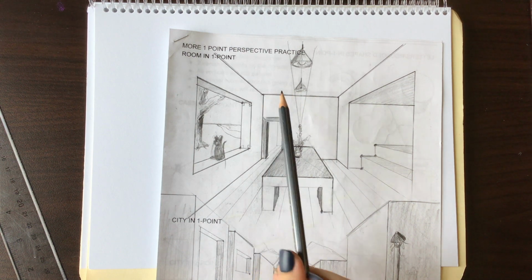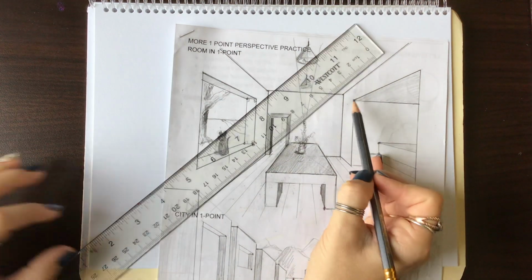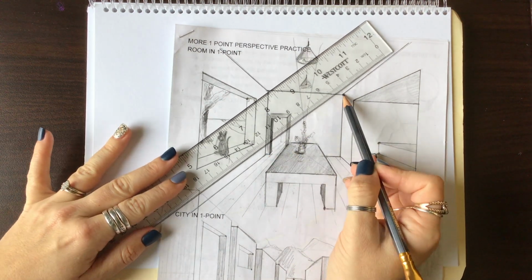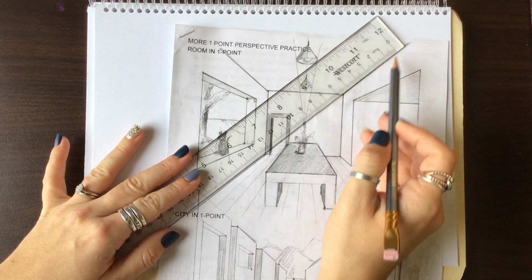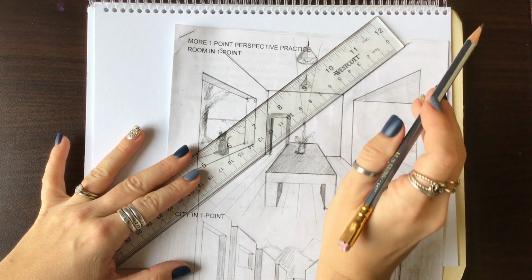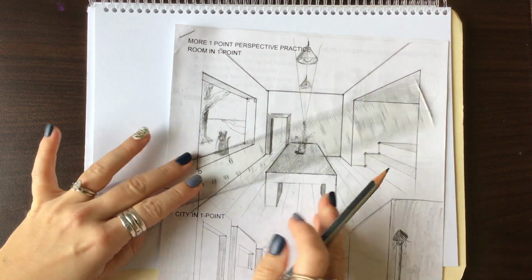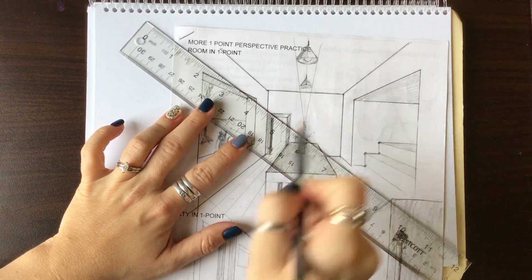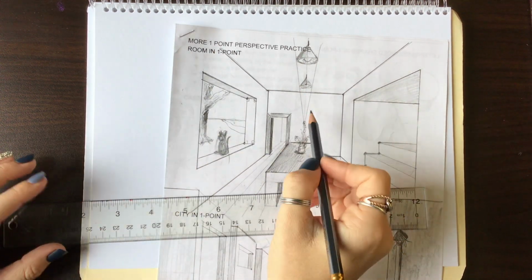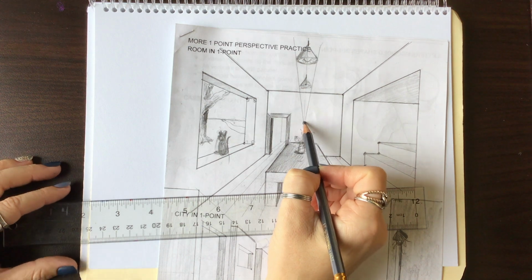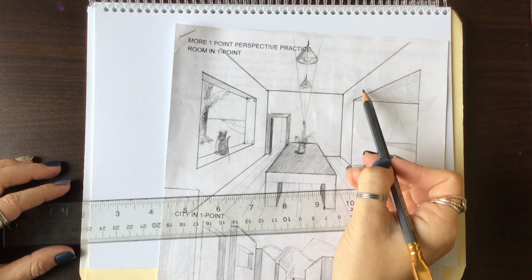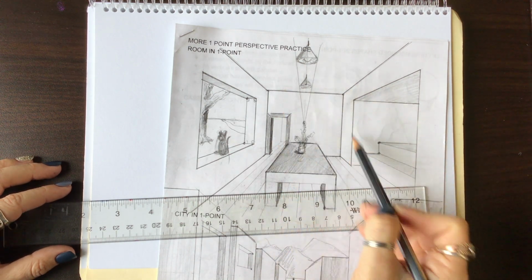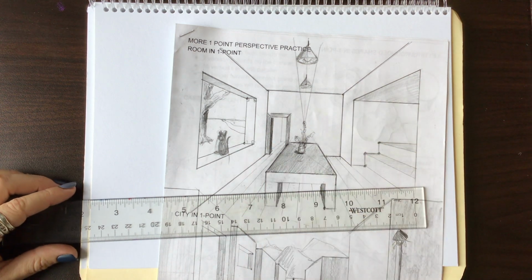Then I'm going to use my ruler to connect the corners of the wall, and these are going to go out. You see them going all the way out and down on both sides. So that's step one. Back wall, connect. Where these two lines intersect is going to be your vanishing point. So basically, a rectangle and then draw an X through it.